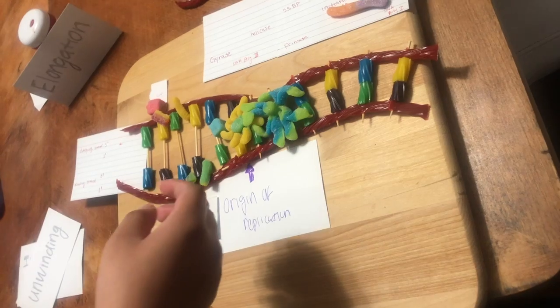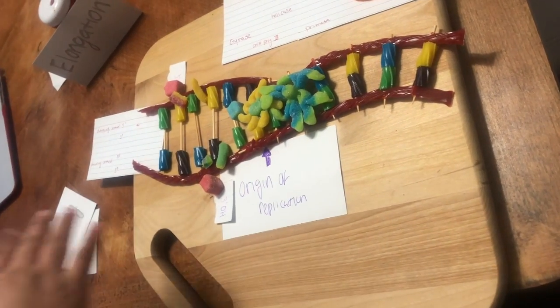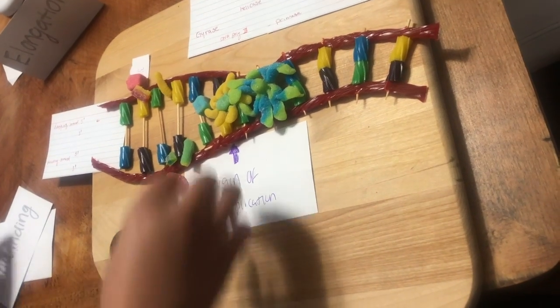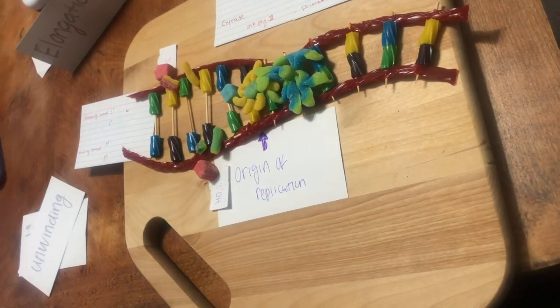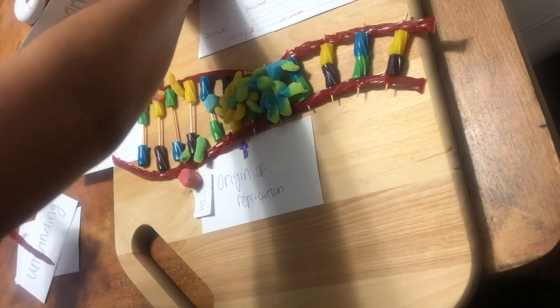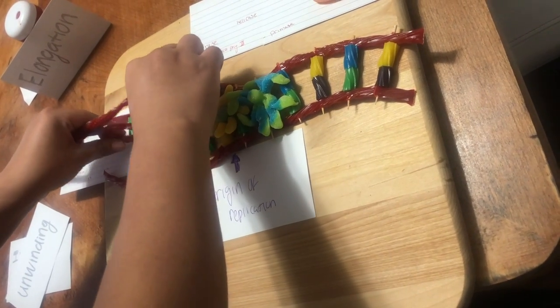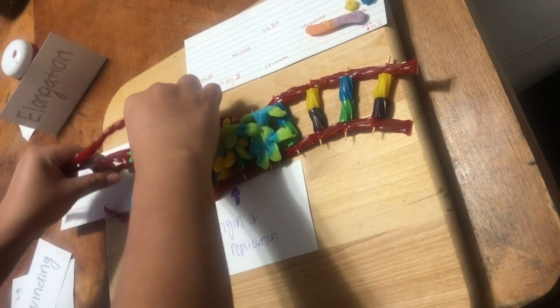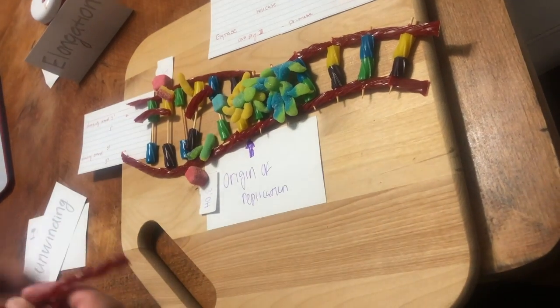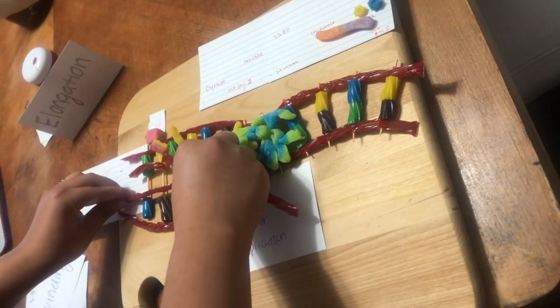The strand grows antiparallel, where on the lagging strand here, the 5', it would grow Okazaki fragments, which are these short, incomplete fragments. And then on the leading strand, this 3' right here, it would grow a normal strand.